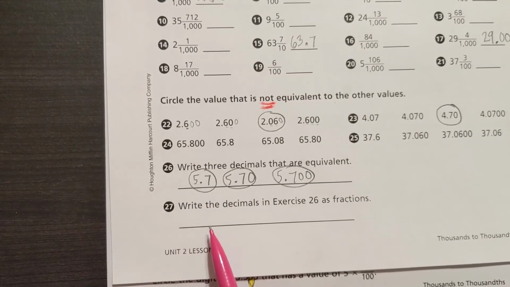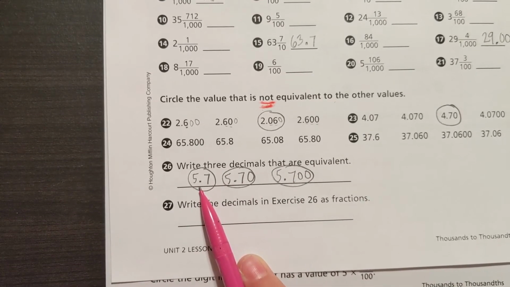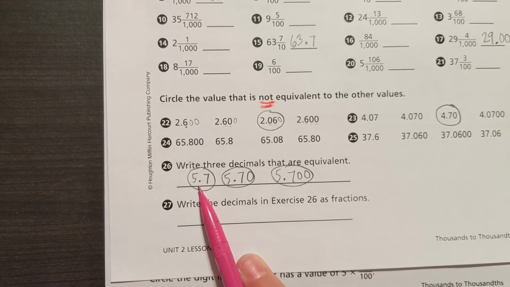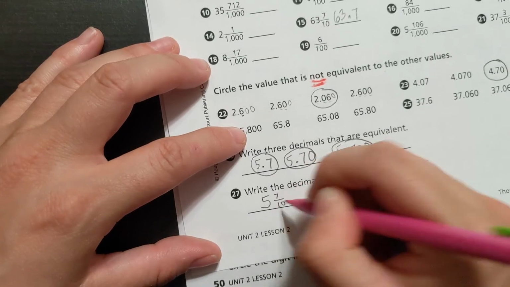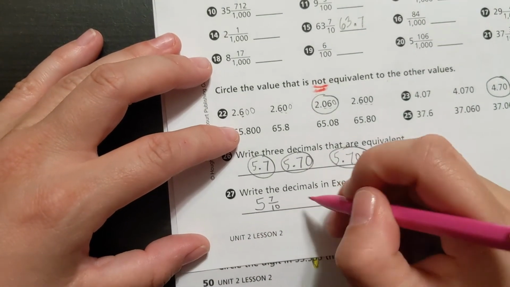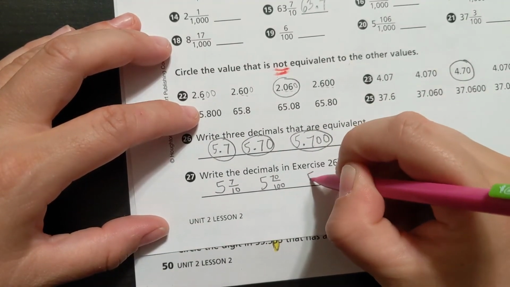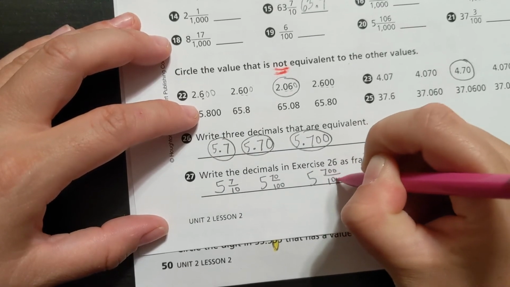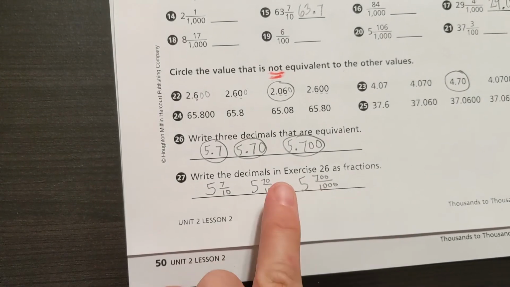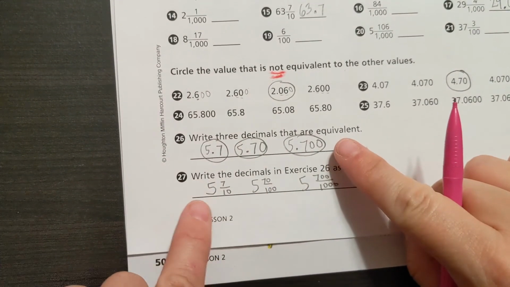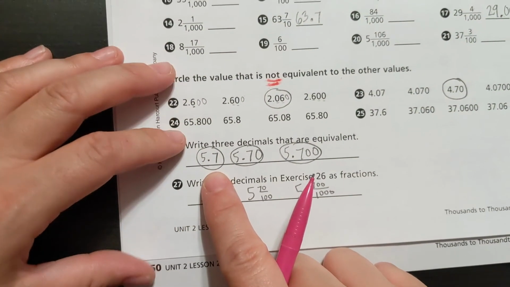And then on number 27, it says to go back to number 26, and now you have to write those as fractions. Don't panic. They all have a whole number, and then I just write it as fractions. So the first one would be 5 and 7/10. My second one would be 5 and 70 hundredths. And my third one would be 5 and 700 thousandths. All of those, if you cover up the zeros, simplify to 5 and 7/10. Pretty cool. That's because it's 5.7, which is 5 and 7/10.